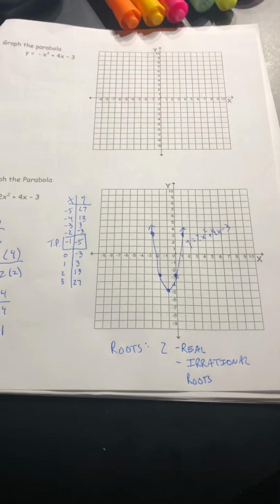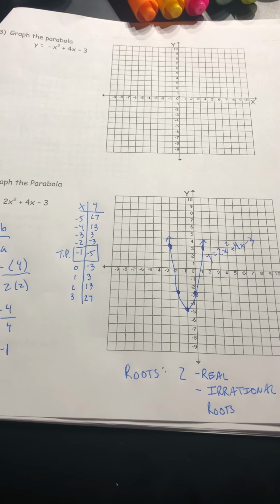So you are to finish the warm-up and the 2 graphs that are on this specific unit. Thank you.